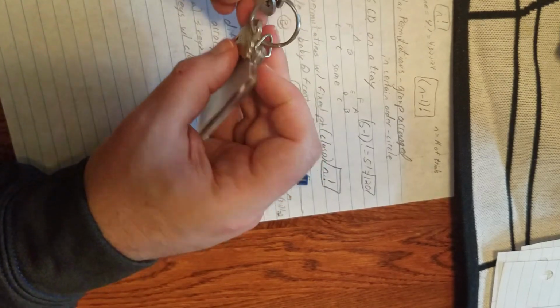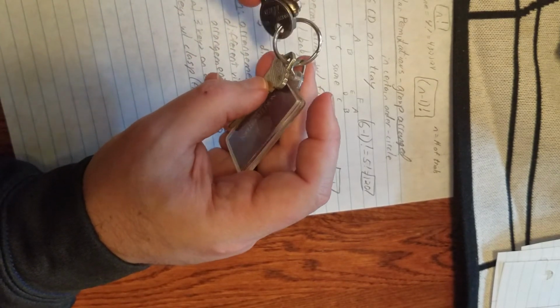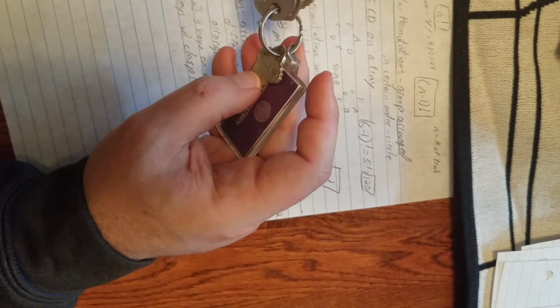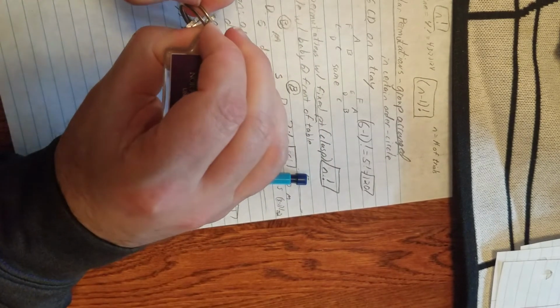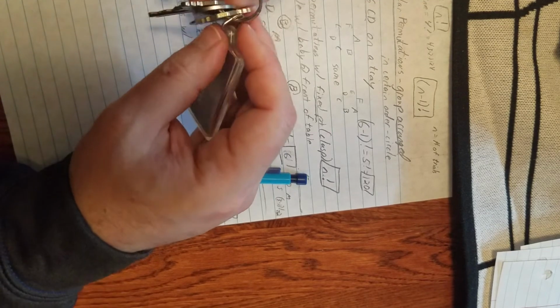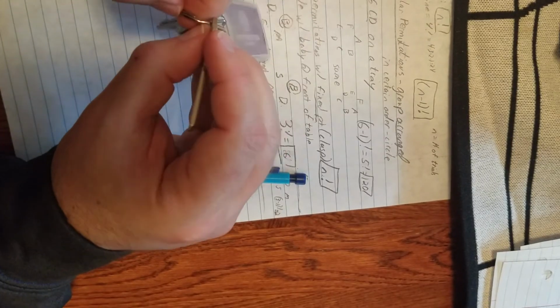All right, so I guess I could show that. Right now, the little key is not touching the fixed point. But technically I'm moving this. Let me take this one off.